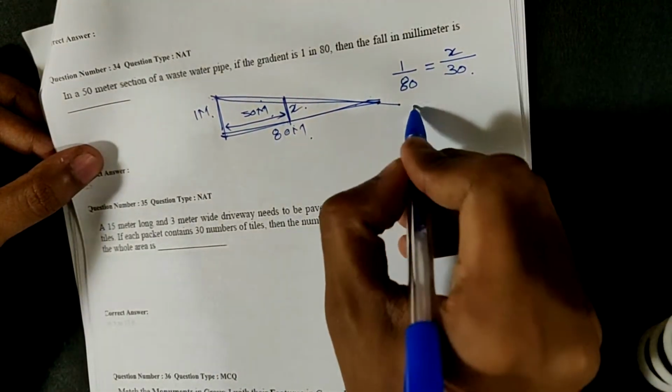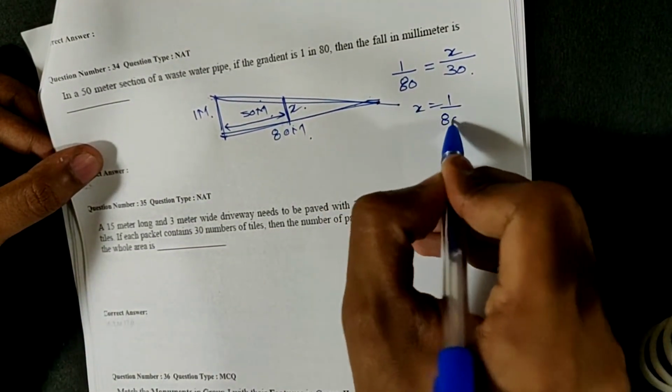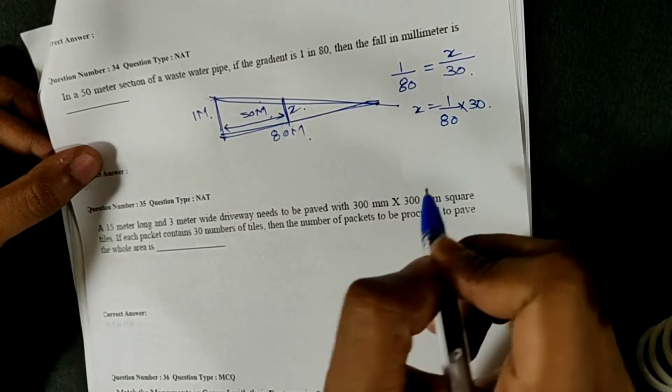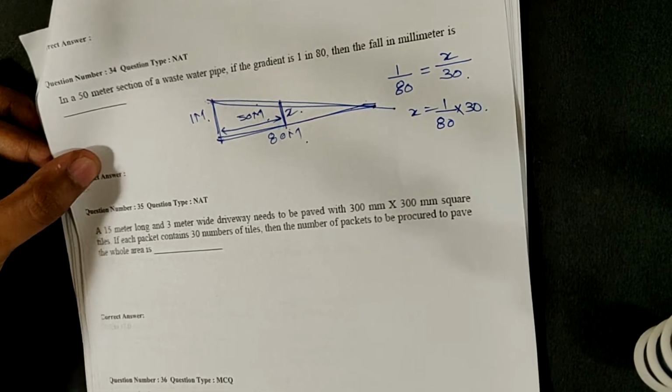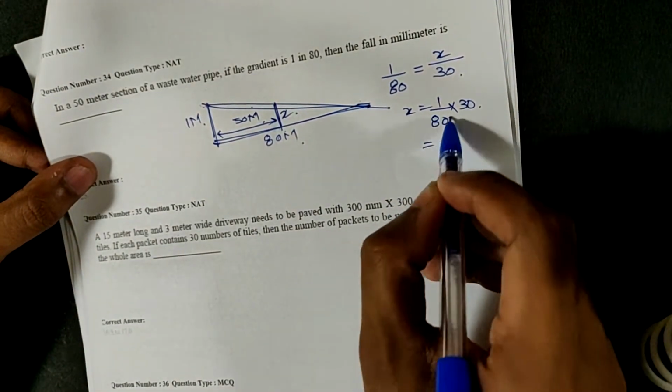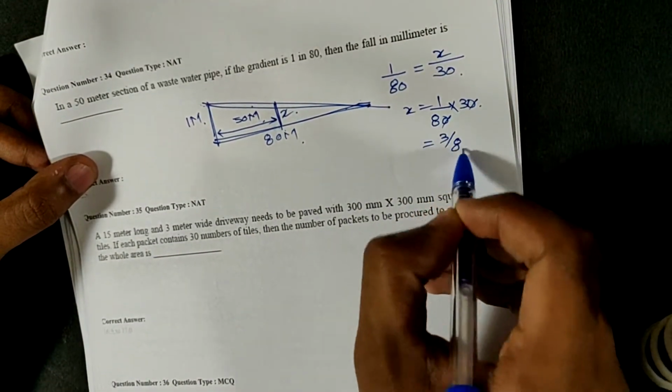Okay, so x becomes 1 by 80 into 30, which makes it x is equal to 3 by 8.